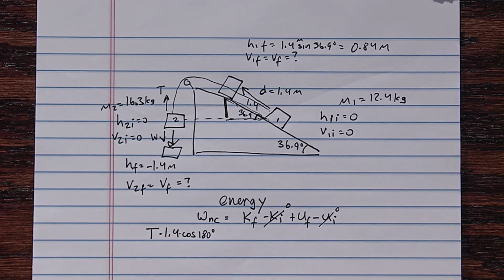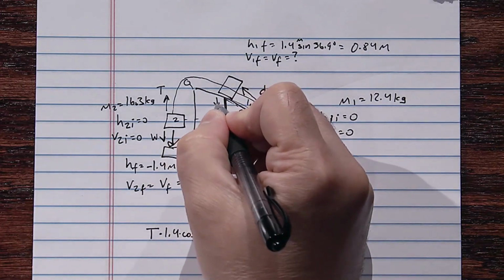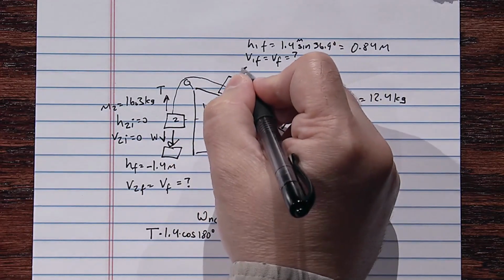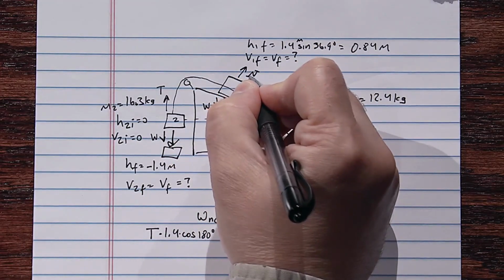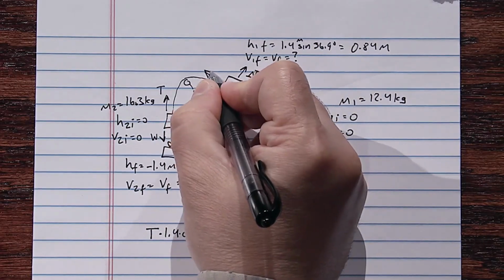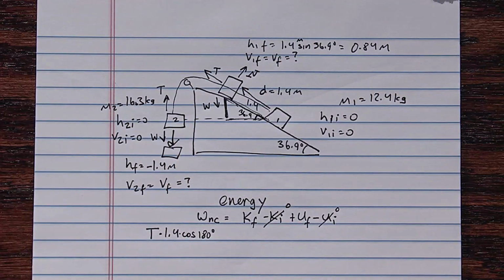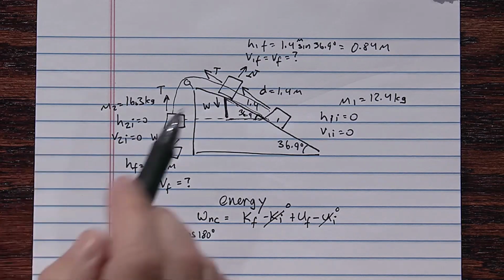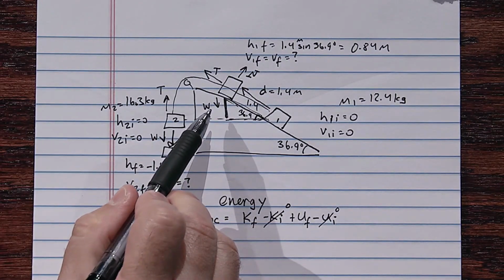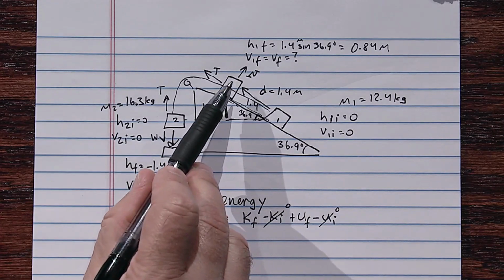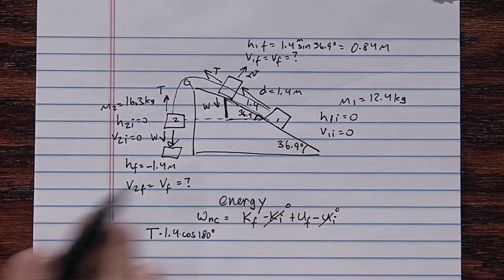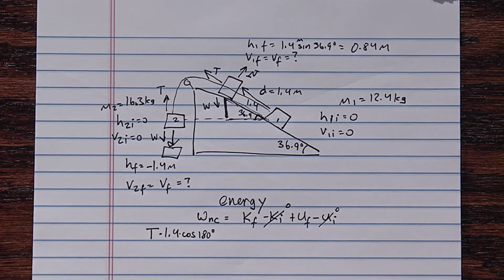How about crate 1? Well, on crate 1 we have weight, we have normal force, we have tension, no friction. We were told that this is a frictionless inclined plane, so we have no friction to worry about. And so weight is conservative, so not one that we have to worry about for the work. The normal force is always perpendicular to the motion, so normal force is not going to do any work on the crate.